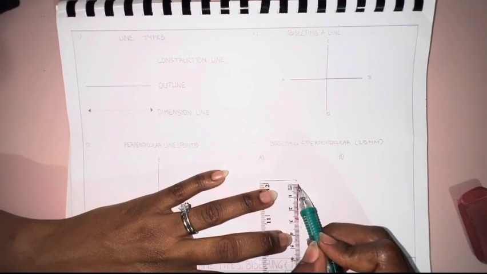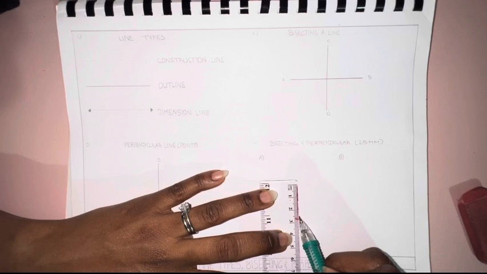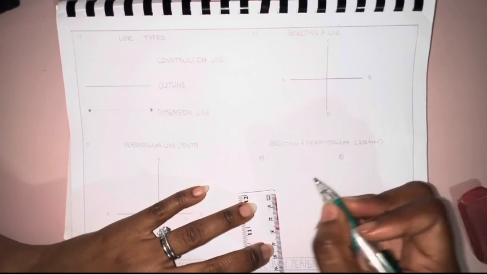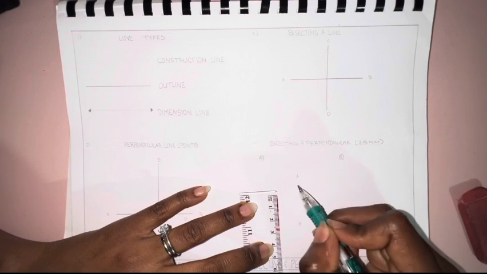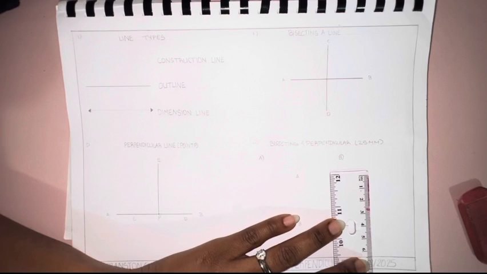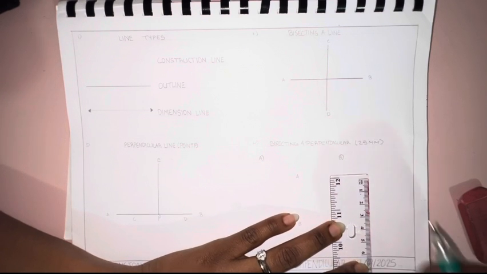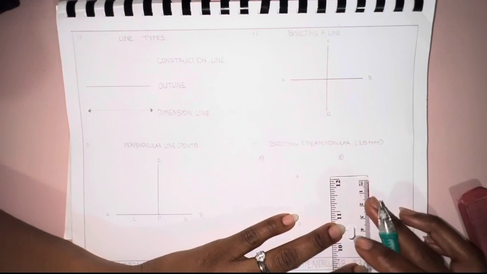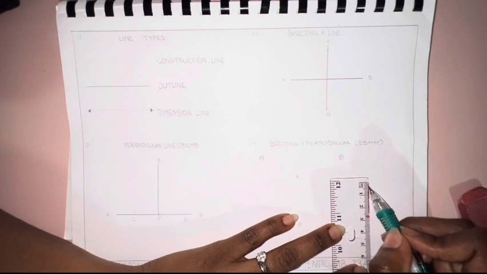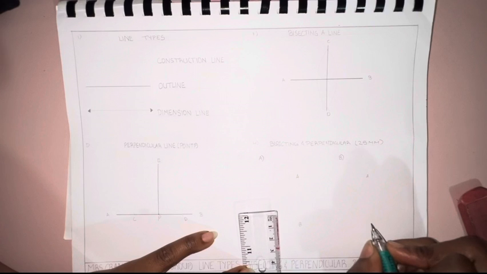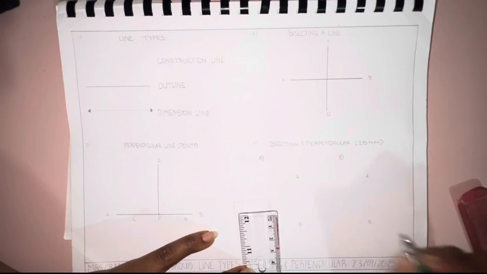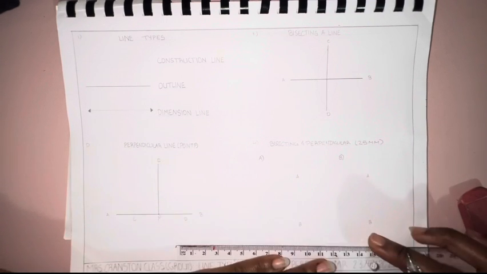We need to ensure that it's from 0 to 2.5 centimeter, which is the same as 25 millimeters. All right. Then we label that AB, and that's the line that we're going to bisect. Also, it's the same for the perpendicular line. It's going to be AB, a vertical line that is 2.5 centimeters long. Just remember the concepts.